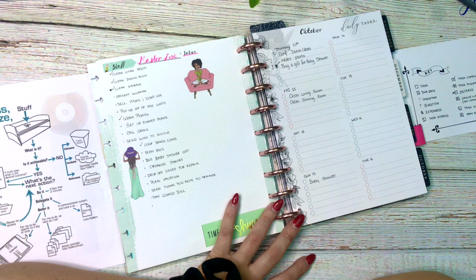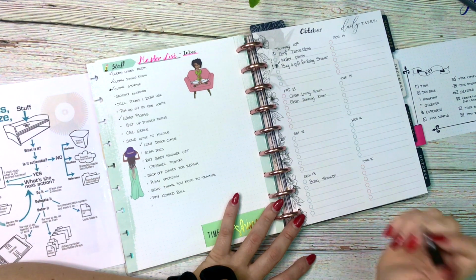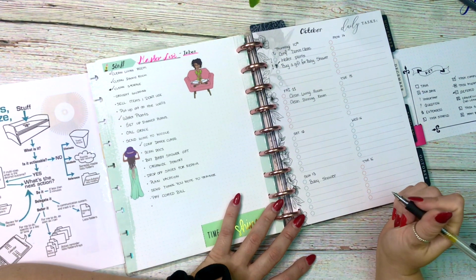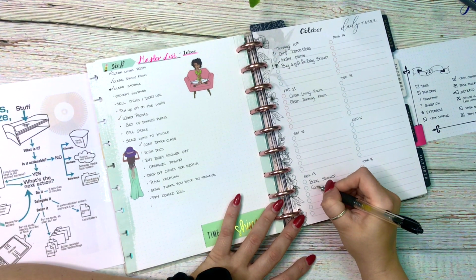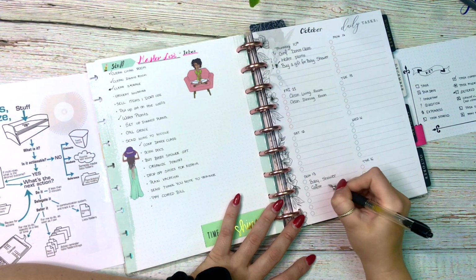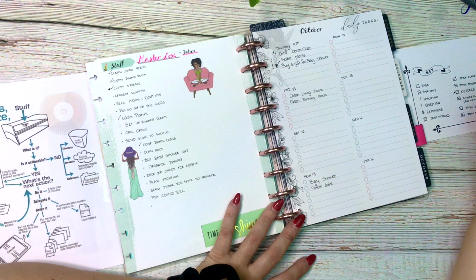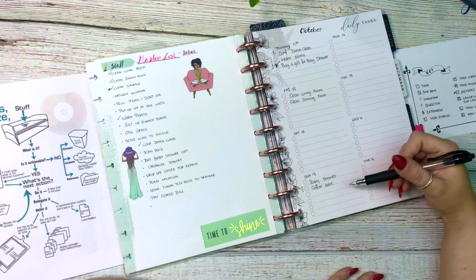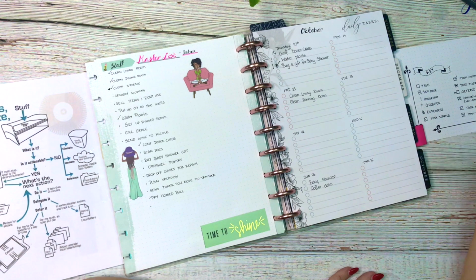Let's see. If anything is a question, like let's say I also have a coffee date on Sunday that's not confirmed and we don't know, that would be a question mark, just because that is unsure. I know that I have this plan, but it's not confirmed and it's not set in stone.